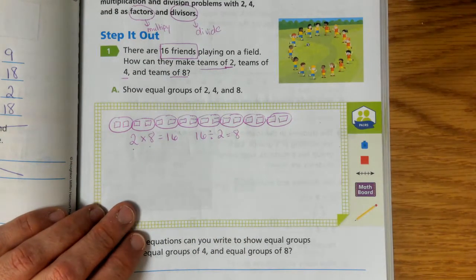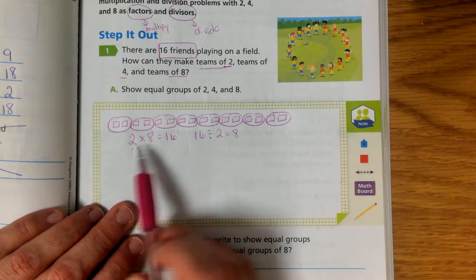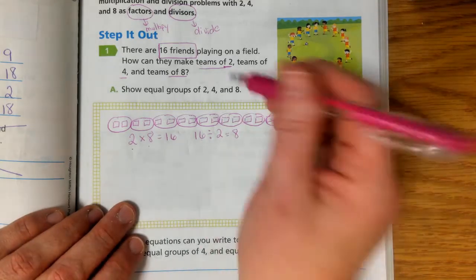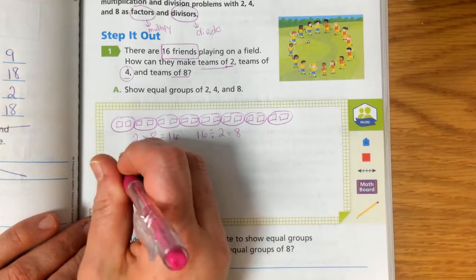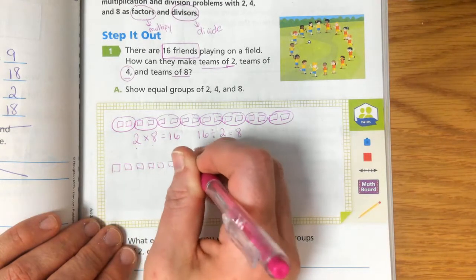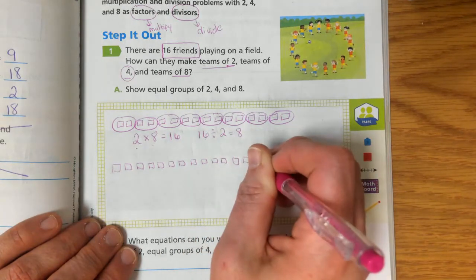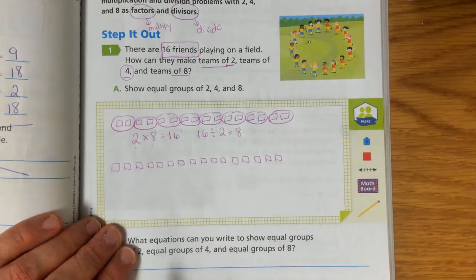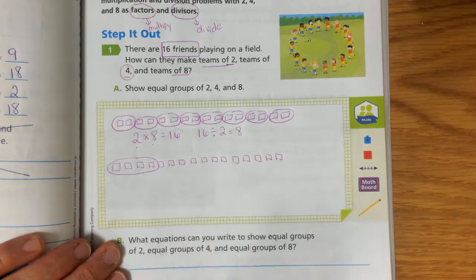Remember, we were doing those last time where we're taking our numbers and creating a related fact group. So this tells me that 2, 8, and 16 are a related fact group. Now I'm going to do teams of 4. So I still have my 16 friends. 1, 2, 3, 4, 5, 6, 7, 8, 9, 10, 11, 12, 13, 14, 15, 16. This time I want them in teams of 4. So I want groups of 4. 1, 2, 3, 4. So I'm going to circle my groups of 4.